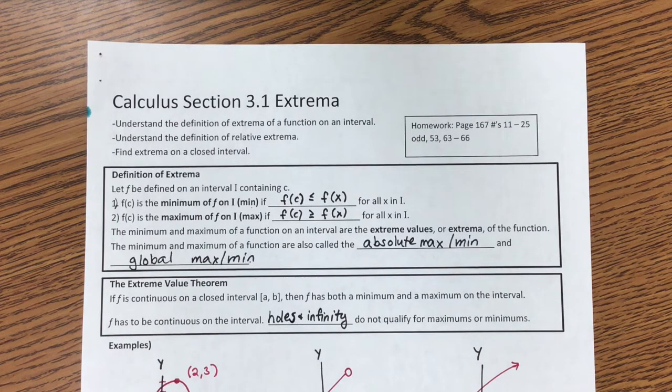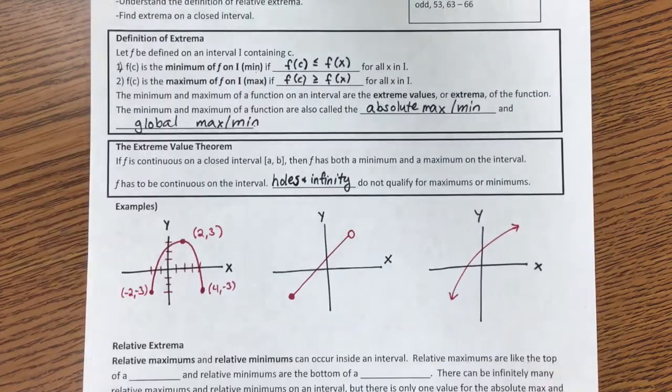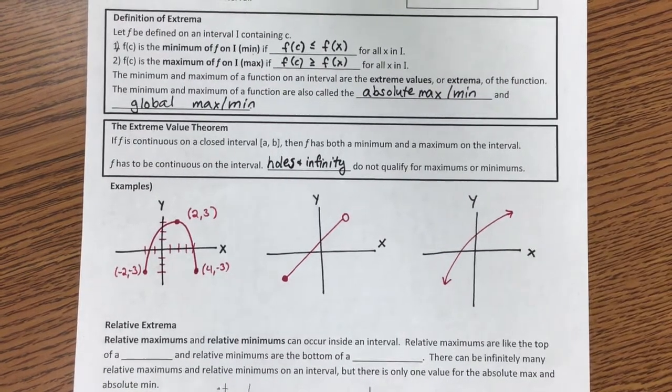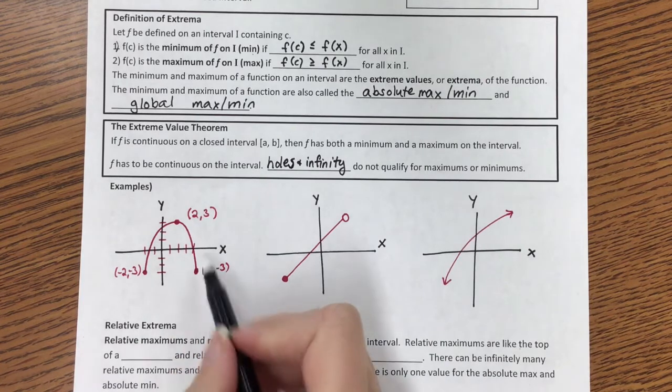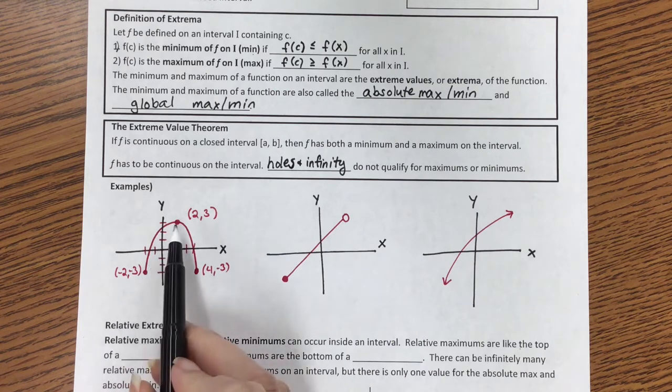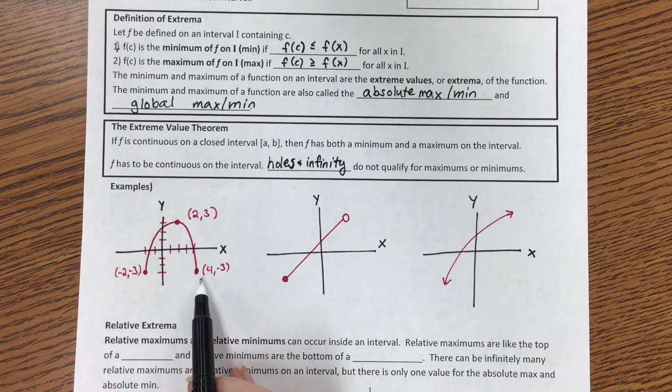All right, here we go. Let's look at some examples. I've got 3 drawn out. If you want to pause and copy, that'd be fine. Our first example, we've got an x and a y axis, and we've got a parabola piece, more or less, shown on here. So I've got a point at -2, -3, 2, 3, and 4, -3. We want to know, is there a maximum, is there a minimum, and then what are those maxes and mins?